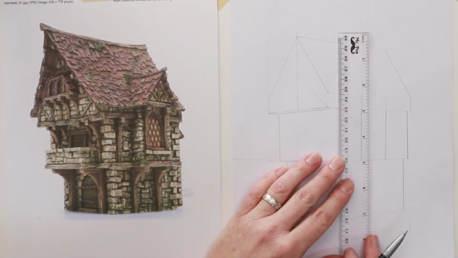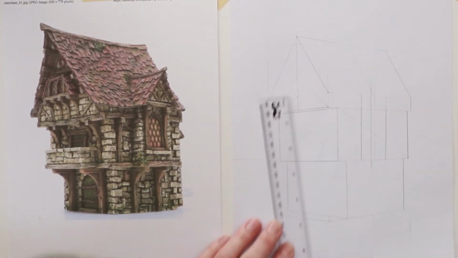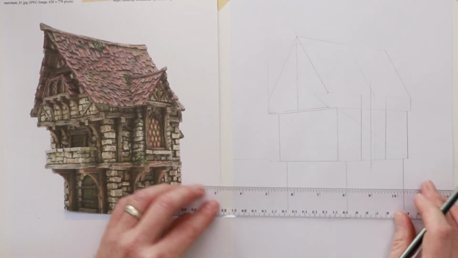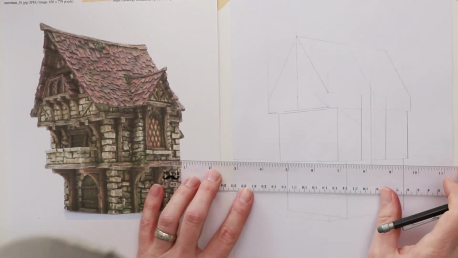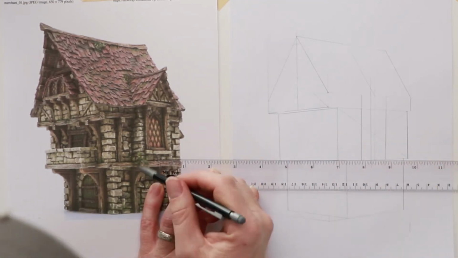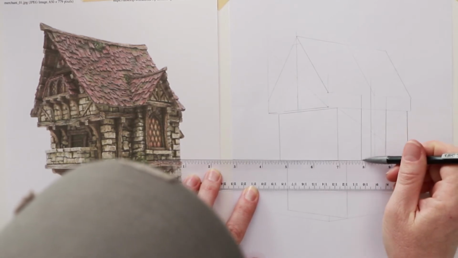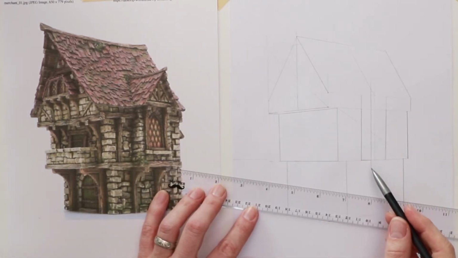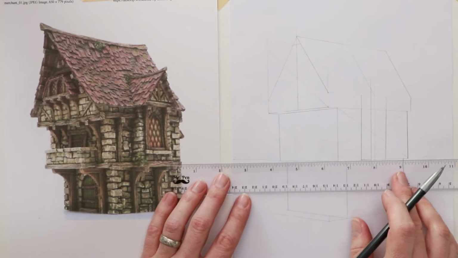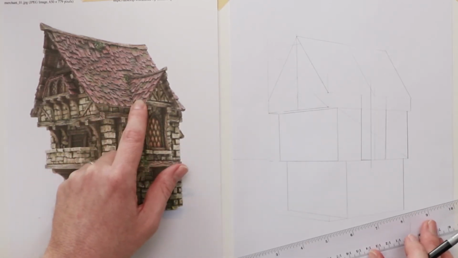So I'm going to say it's about there. So it comes out to here. There's our actual front edge. And how do we find this line? Well, it's pretty much flat. Just like here, it's kind of hard to see. It just looks flat. So there's the bottom of that box. And the top, we'll do that even with where the roof comes into play.